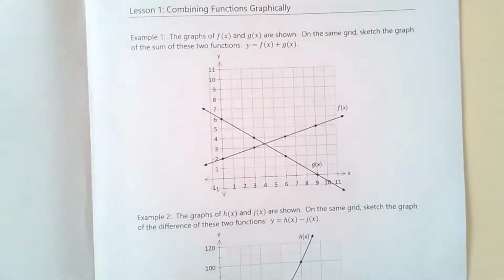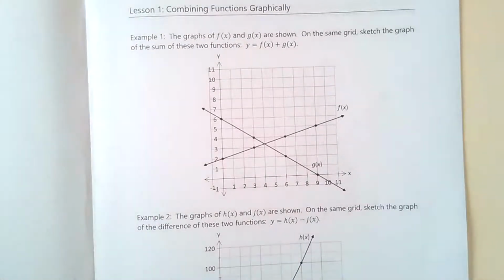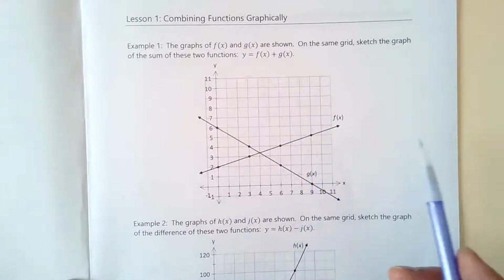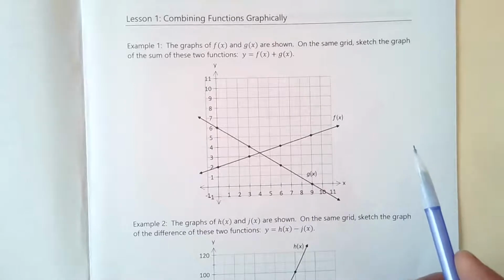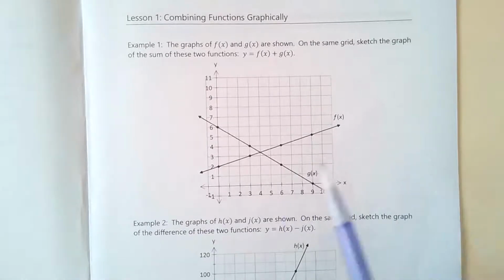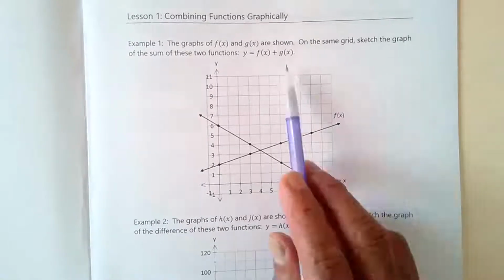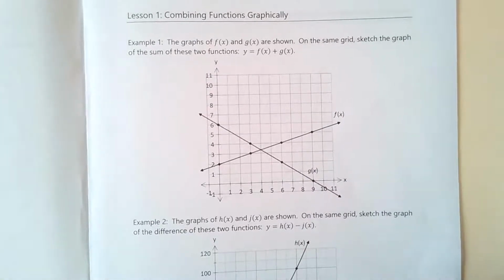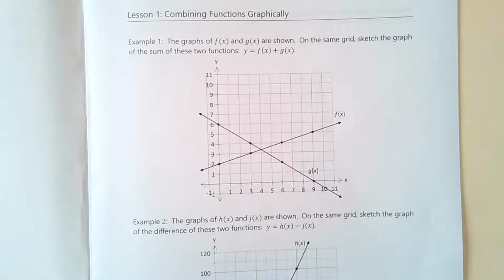In lesson 1, you're given two functions, and you're asked to find the composite function, the sum of the functions. So we can do it the shortcut way and the mapping way. I'll show you the shortcut way.